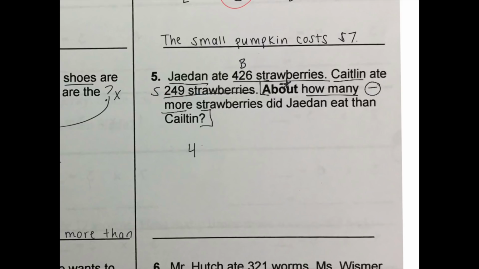I'm going to go ahead and write that out. 426 is my bigger number. 249 is my smaller number. I'll subtract to find the difference. Now I can't just subtract yet because of that word about. It means I have to round. So I'm going to draw my arrow over.